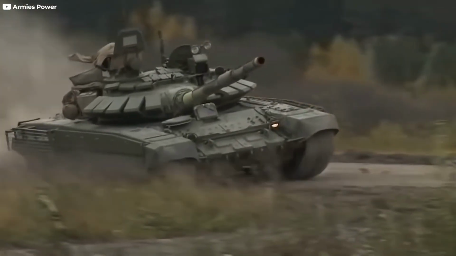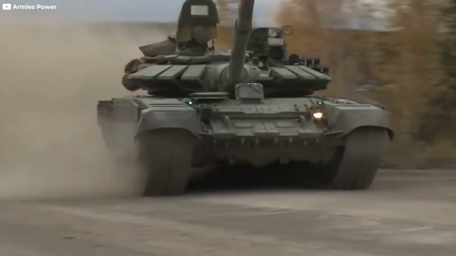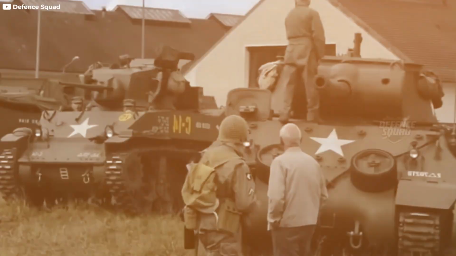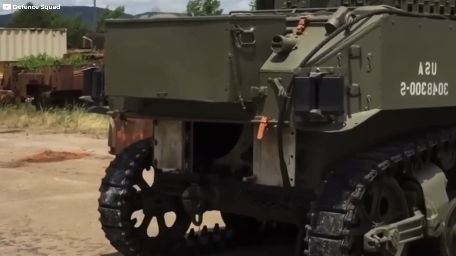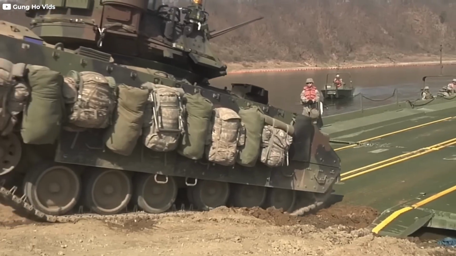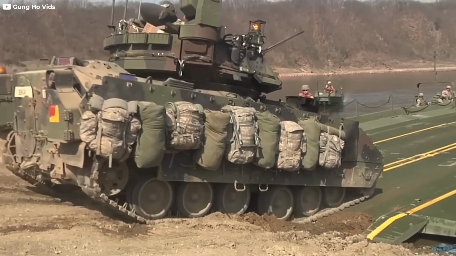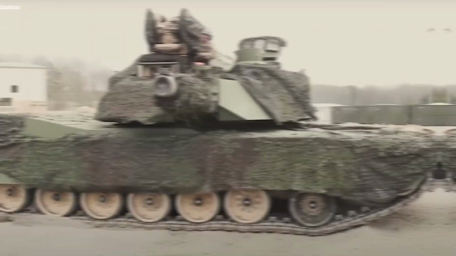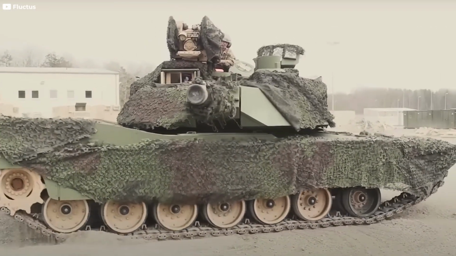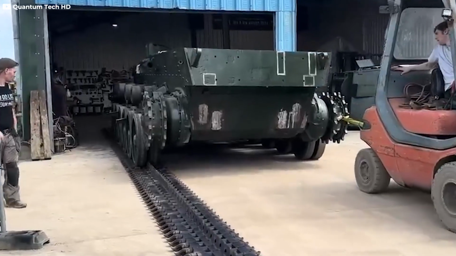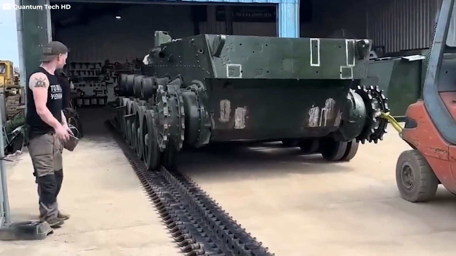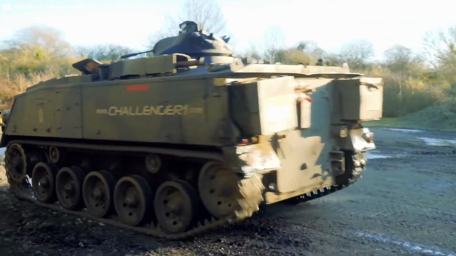The suspension system is responsible for providing stability and shock absorption, allowing the tank to traverse rough and uneven terrain. This system includes road wheels, torsion bars, and shock absorbers, each of which must be installed with precision to ensure optimal performance. The tracks, which are crucial for the tank's movement, are then fitted to the suspension system. The tracks must be carefully aligned and tensioned to ensure smooth and reliable operation.